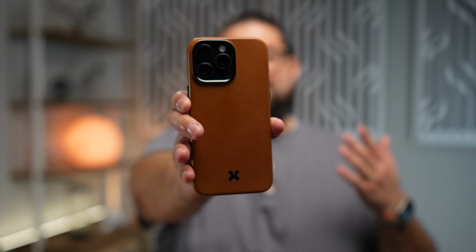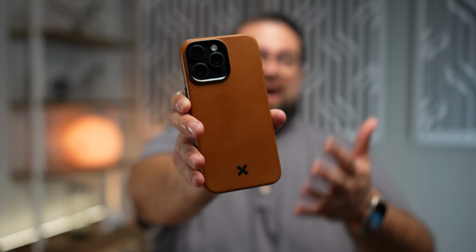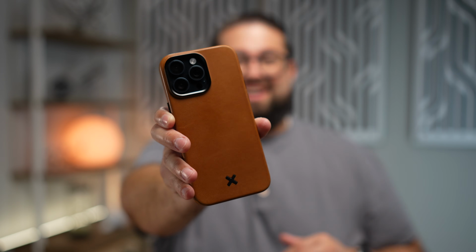If you are holding something on camera, let's say it's a phone with a case, make sure to describe what they're seeing. This is my iPhone 15 Pro Max. I have a brown leather case on it. And then you can go on with more commentary. So if you show something on screen, describe what you're showing.